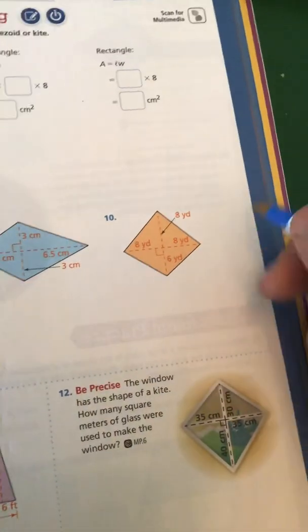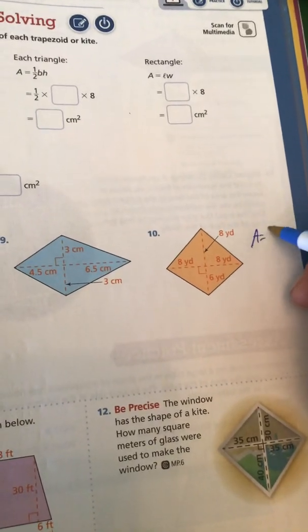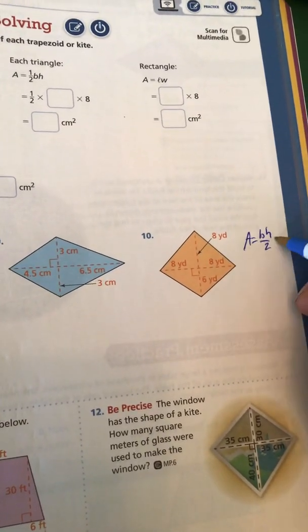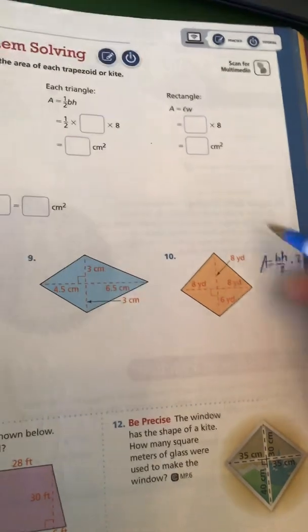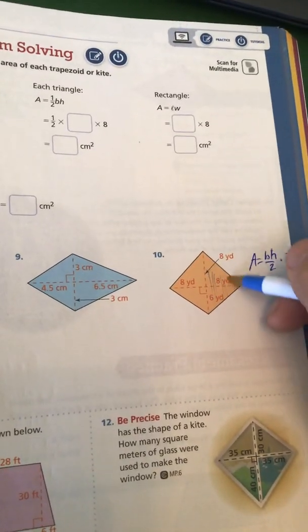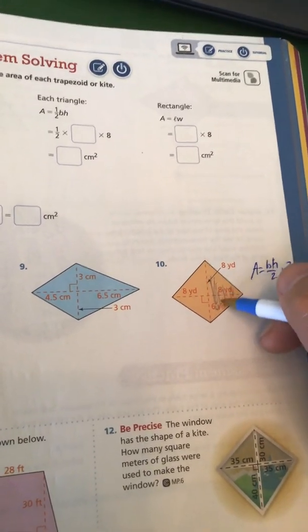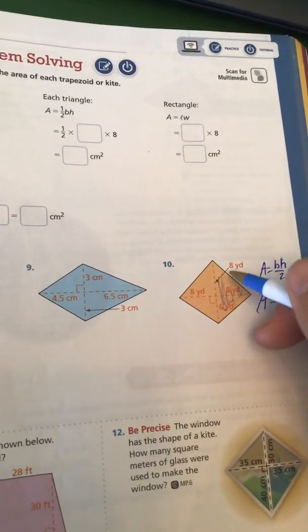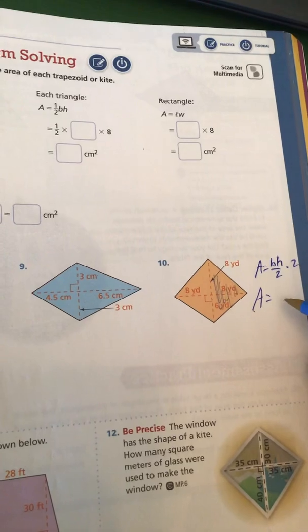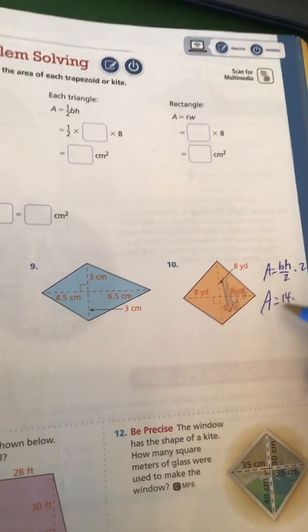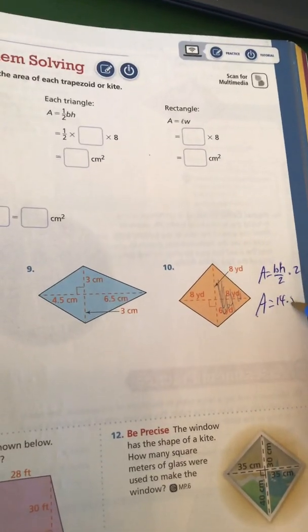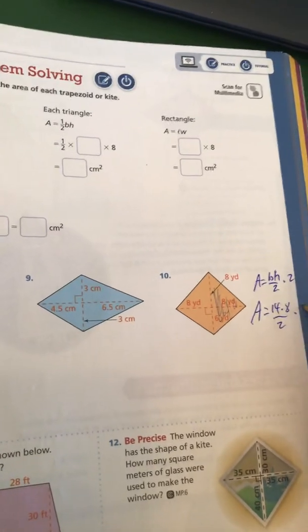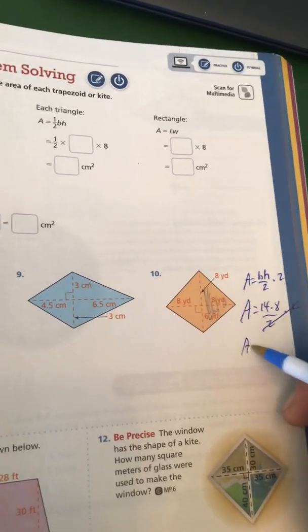Number 10 here, I'm going to go area equals base times height divided by 2, then times 2. I'm going to shade in the triangle that I'm talking about here, this big one on the right here. So my base is 8 plus 6, the base is 14, times my height is 8, divided by 2 times 2, those 2's cancel.